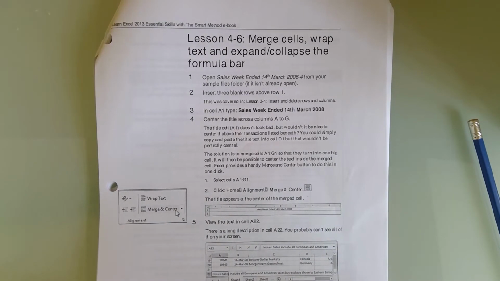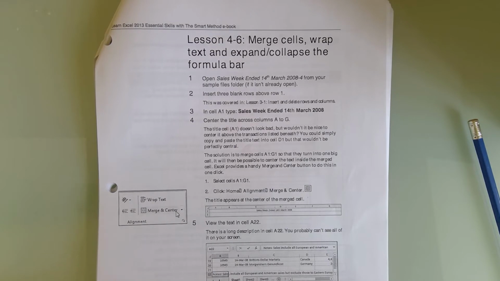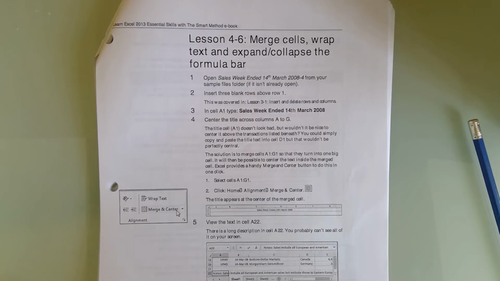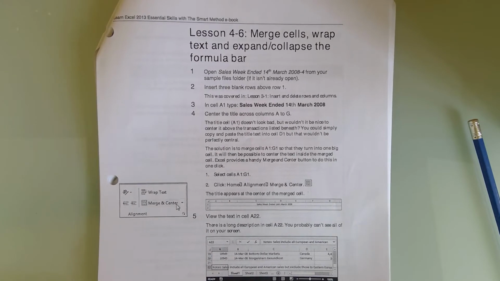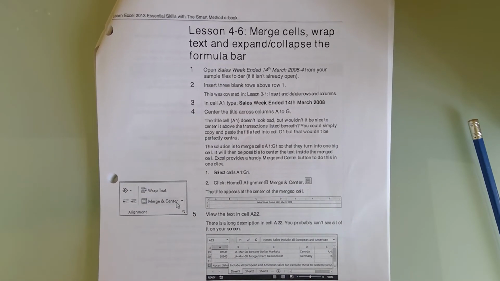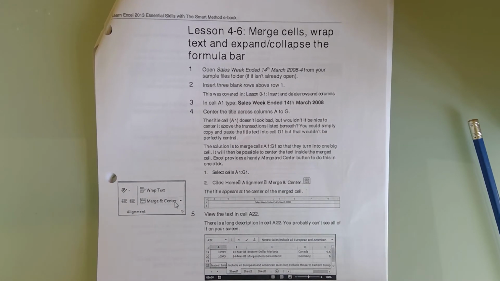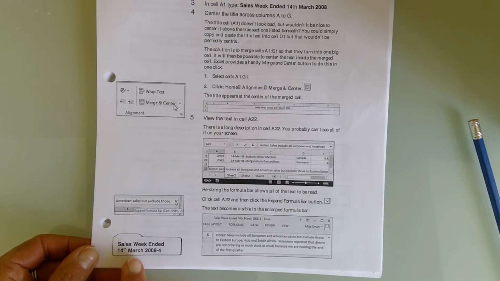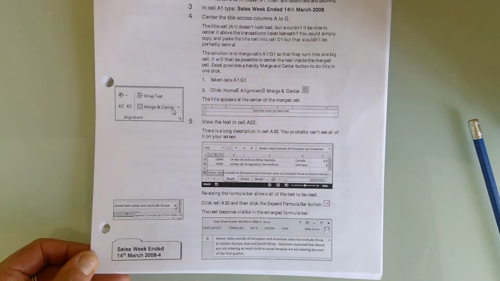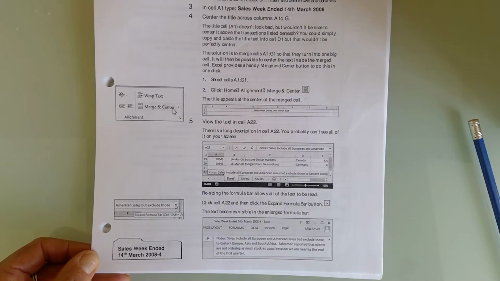Open sales week ended the 14th of March 2008, number 3 for this lesson. Lesson 4.6 deals with merging cells, wrapping text, expanding and collapsing the formula bar. This is an important lesson. You'll be using this a lot if you continue to work with Excel in different parts of your life. This is one where you will actually use this lesson a lot. So open sales week ended the 14th of March 2008, number 4, and work through this lesson.